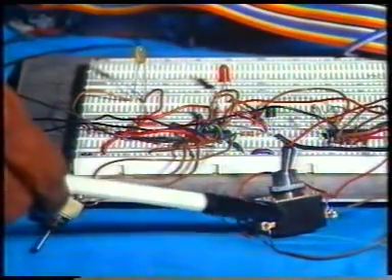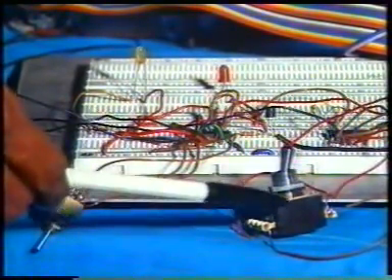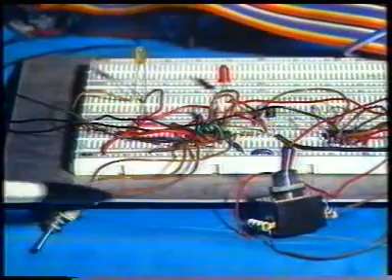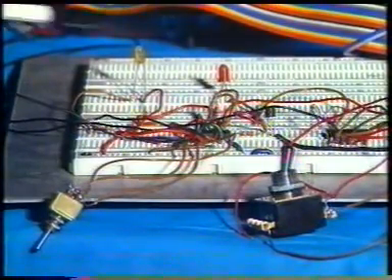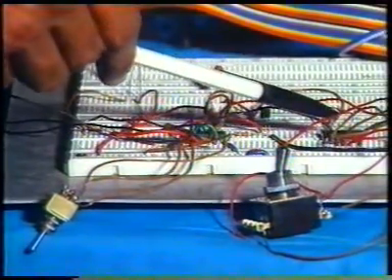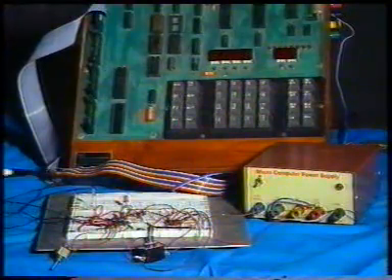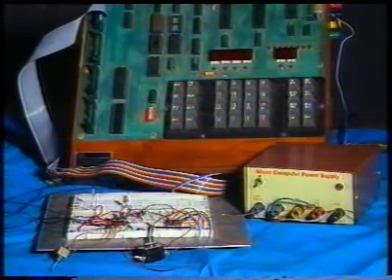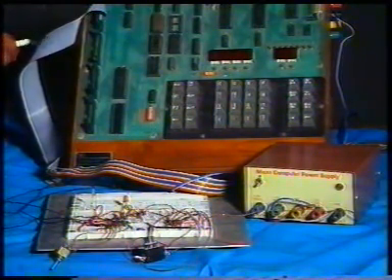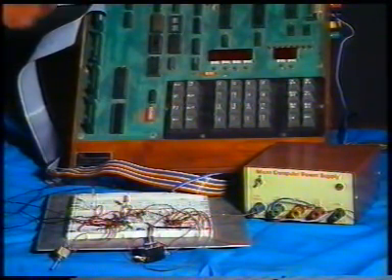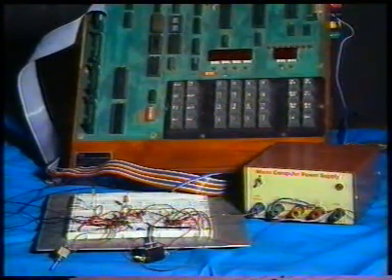The gate signal is generated by this switch. These two switches are debounced by the circuitry provided here. The signals are connected to the gate using this ribbon cable through this connector of the trainer kit.